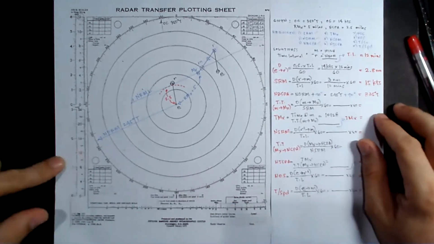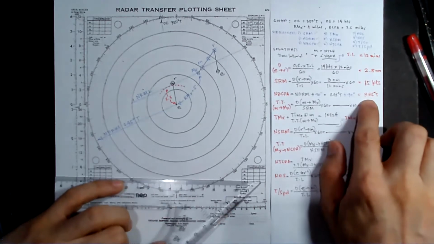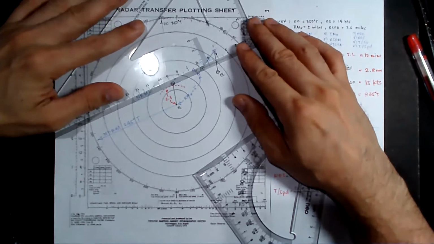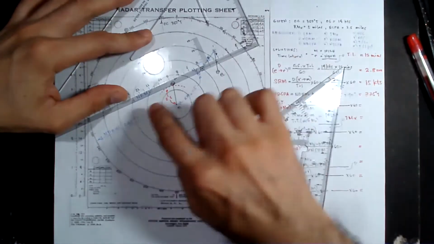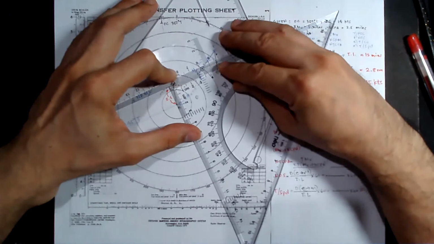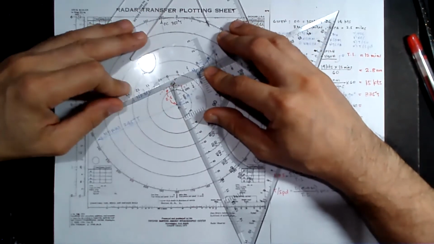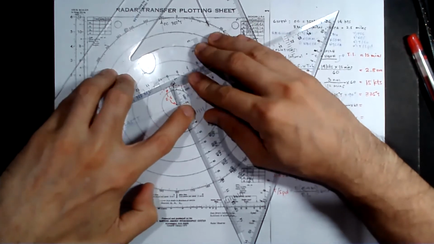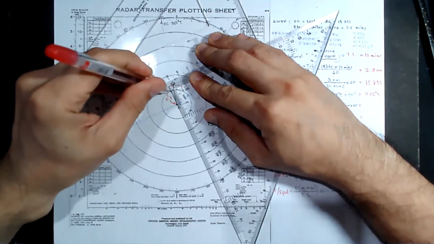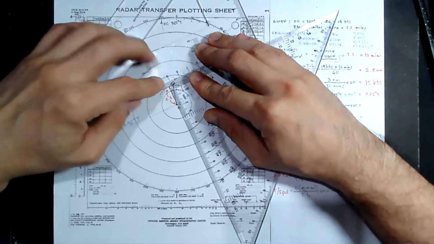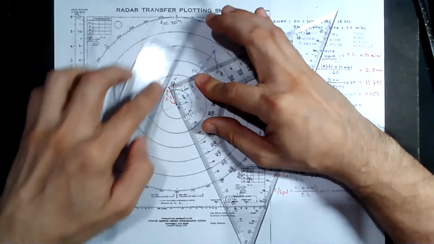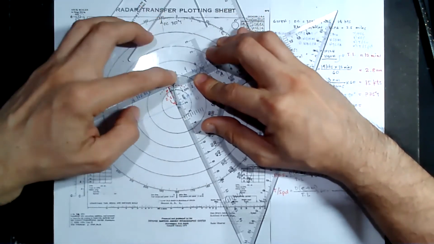To check your new BCPA, you may do so by placing one side of the triangle here along your new RML and place the other one, that is 90 degrees, towards E. Should be towards E. And adjust your angle.